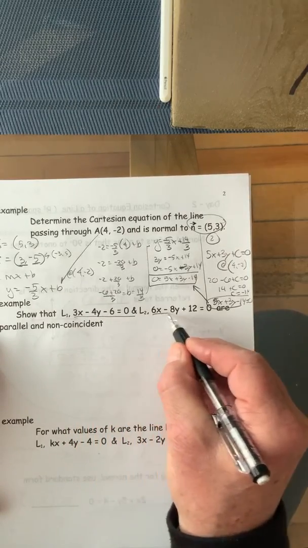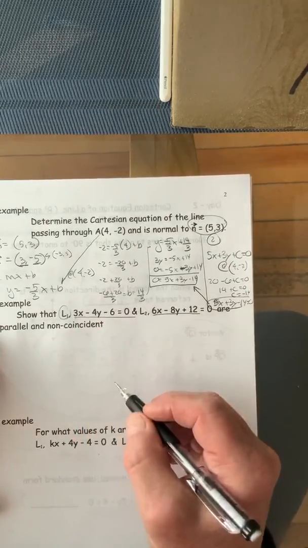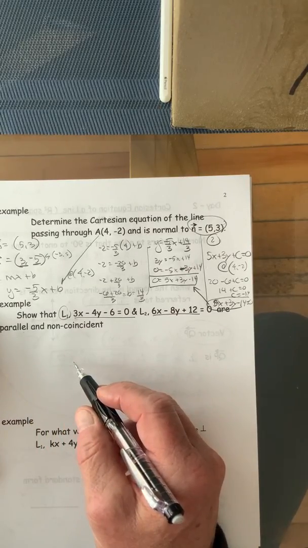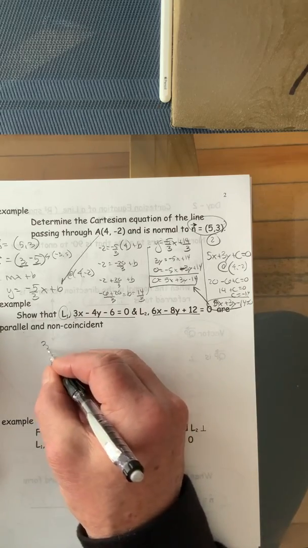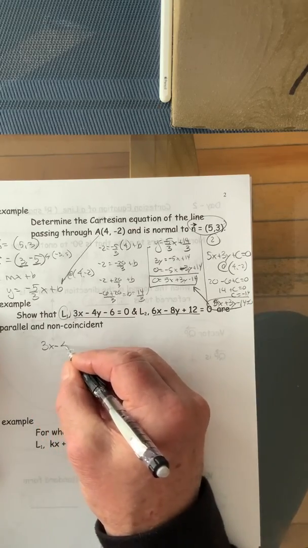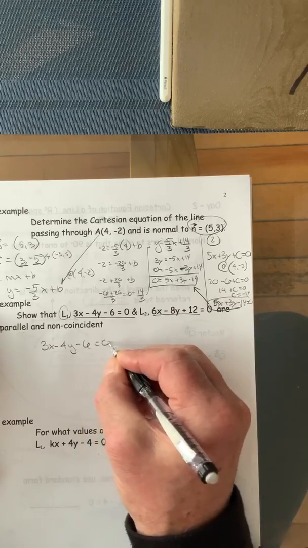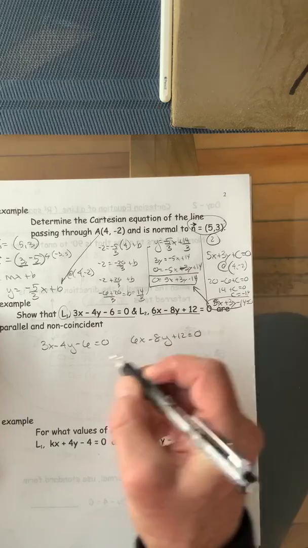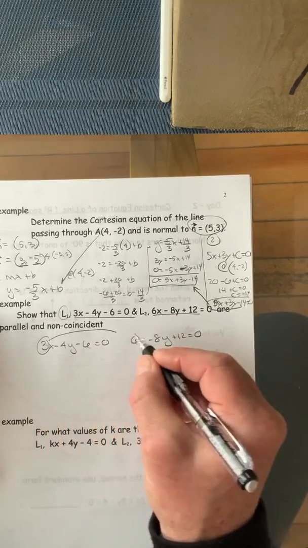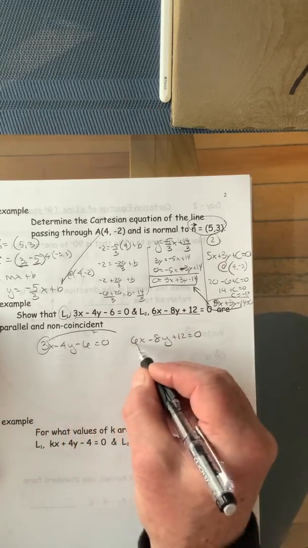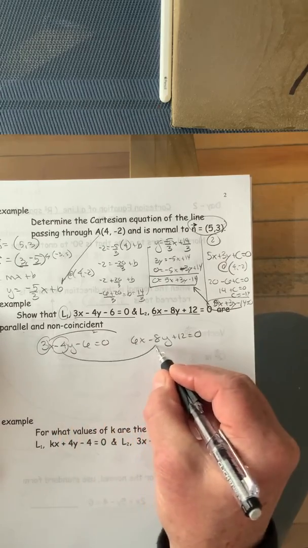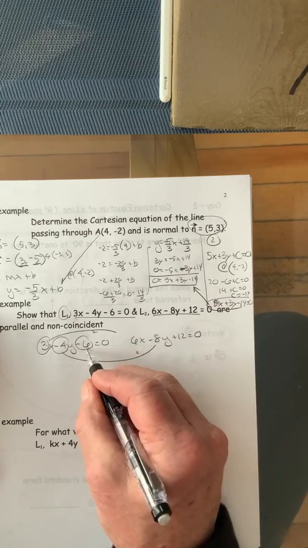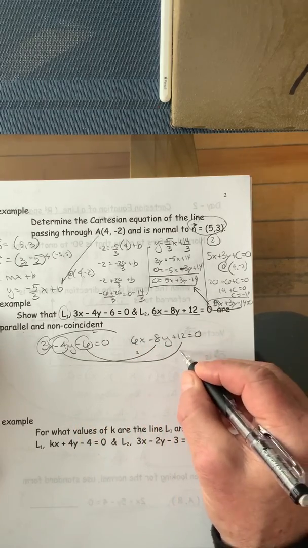All right, two lines. Here's one line, there's another line. Line 1, line 2. Show if they are parallel or non-coincident. Well, if you look at these two lines, they're in Cartesian form. If I multiply that by 2, I will get 6. If I multiply negative 4 by 2, I will get negative 8. And if I multiply negative 6 by 2, I will get negative 12.